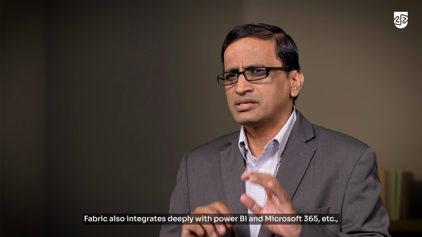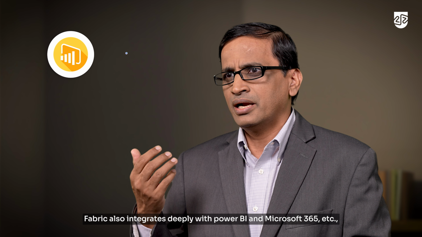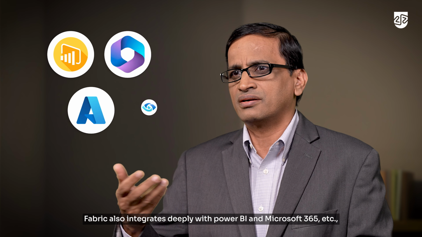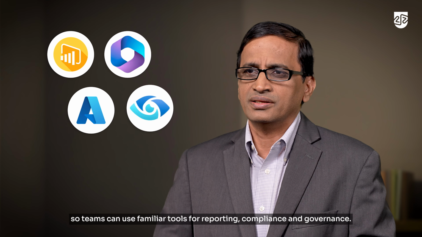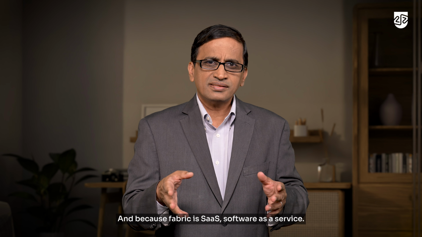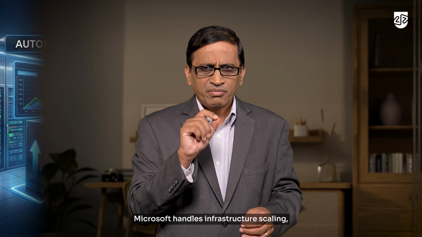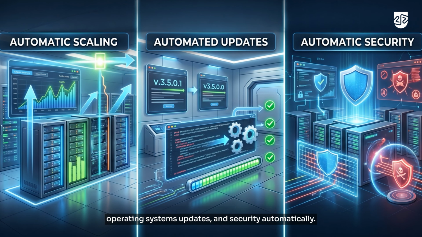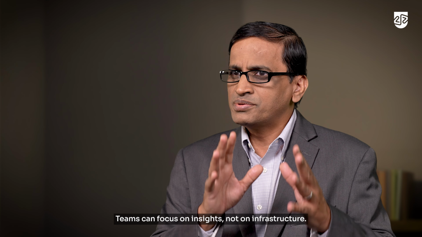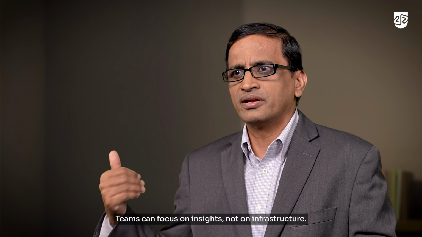Fabric also integrates deeply with Power BI, Microsoft 365, Azure, etc. So teams can use familiar tools for reporting, compliance, and governance. And because Fabric is SaaS, software as a service, Microsoft handles infrastructure scaling, operating system updates, and security automatically. Teams can focus on insights, not on infrastructure.